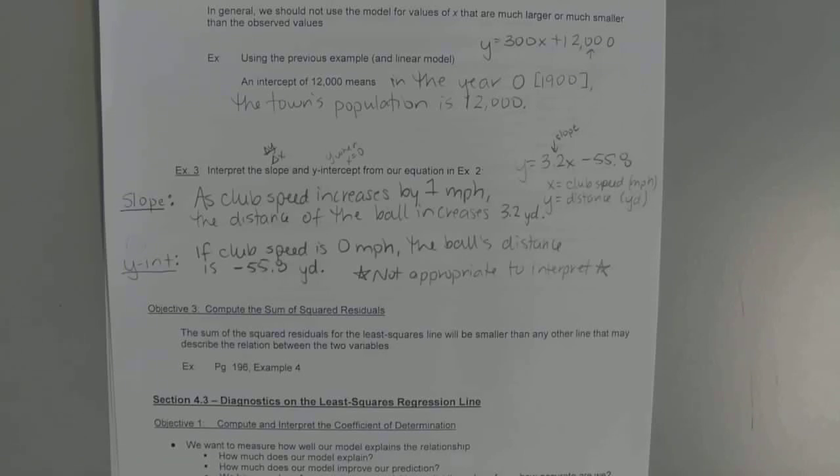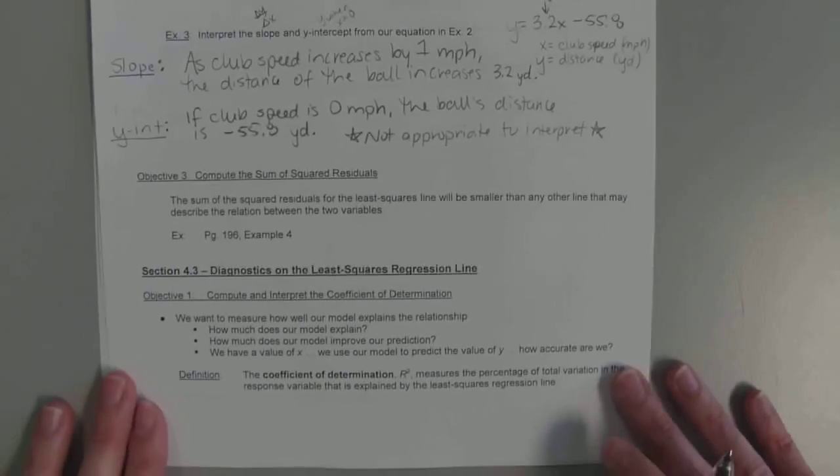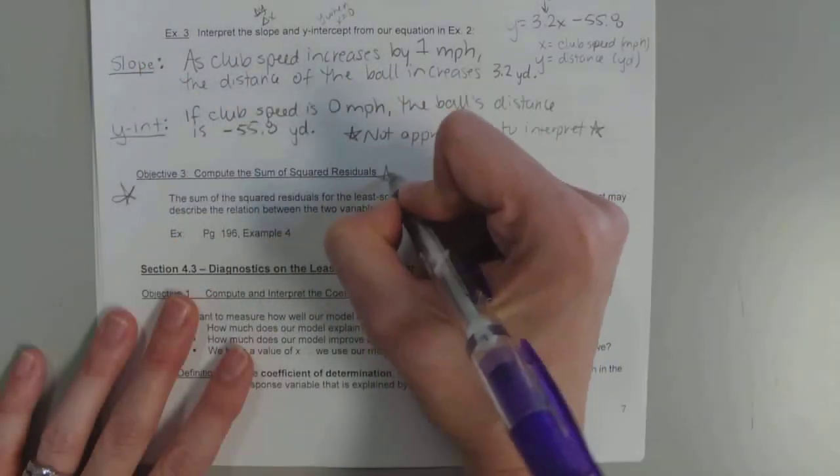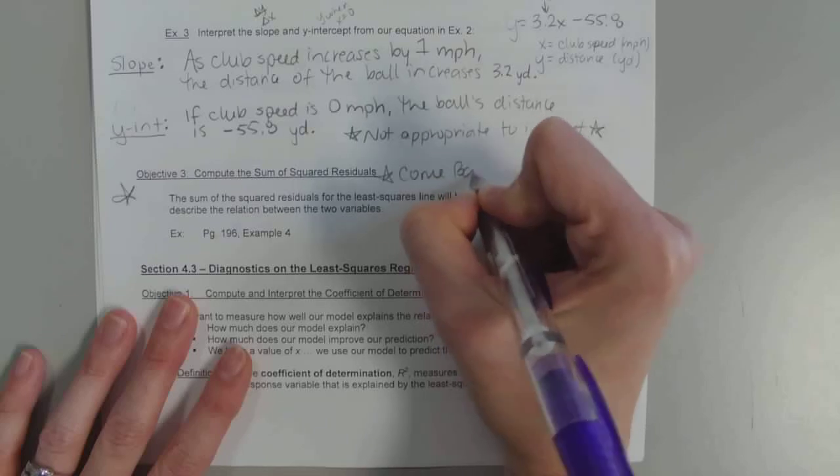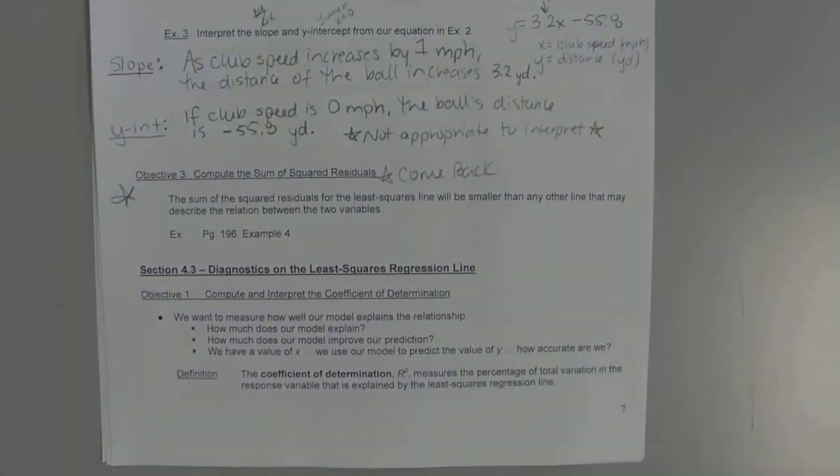All right, compute the sum of squared residuals. Some of you might have seen that term when you were working on 4.2 homework. We will come back to this at the end of class today because I have a worksheet. Basically, guys, this is just the proof that the least squares regression line is the best line. So if someone tries to be a smart aleck and says my line is better, you would compute the sum of the squared residuals for their line, you would compute it for the least squares regression line, and the sum's always smaller with the least squares regression line. We want to minimize that error. That's 4.2.